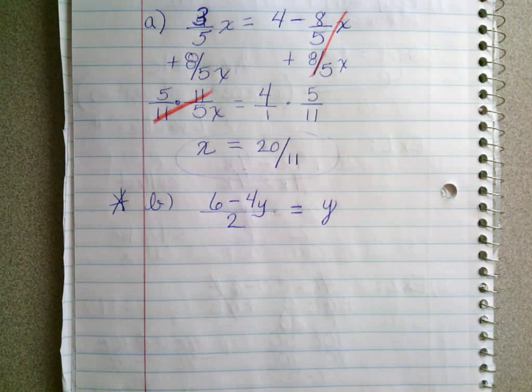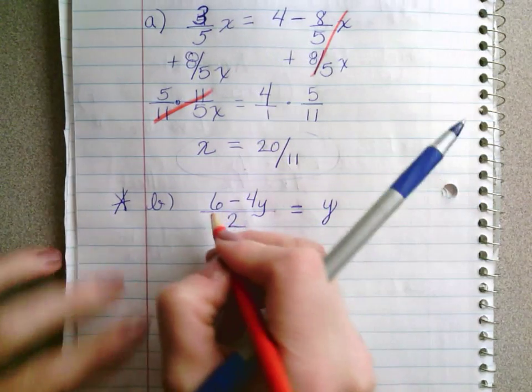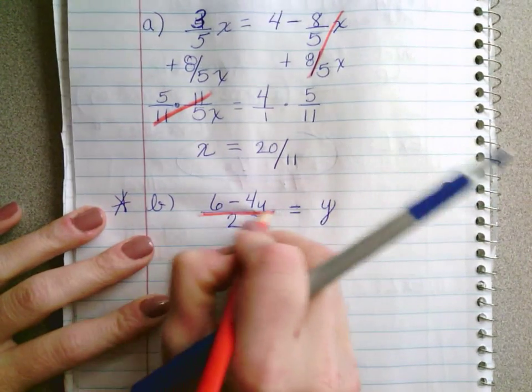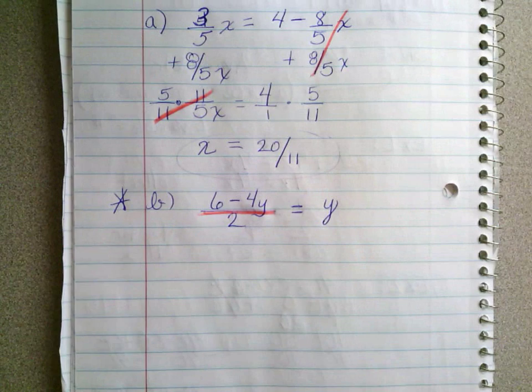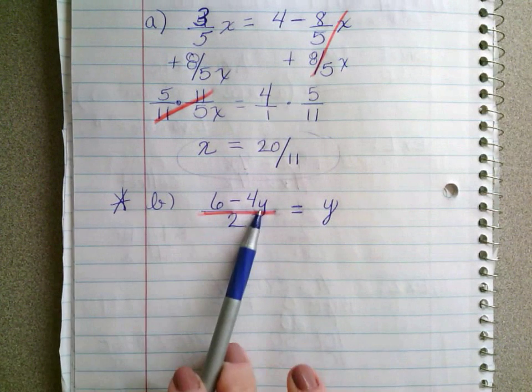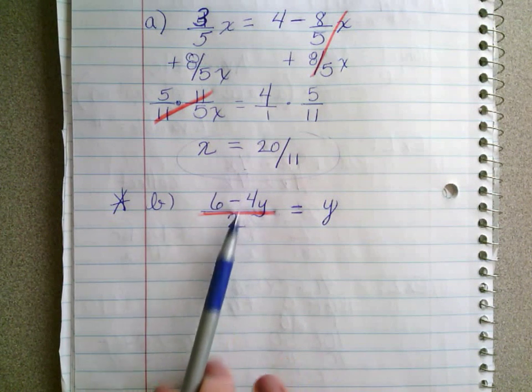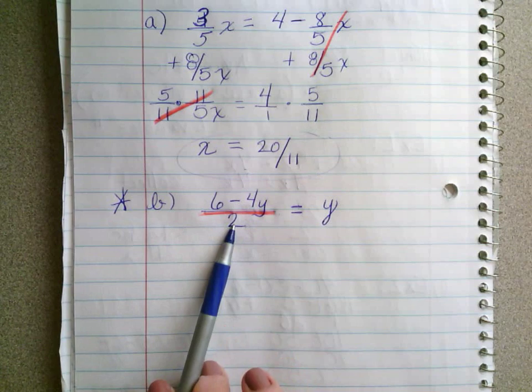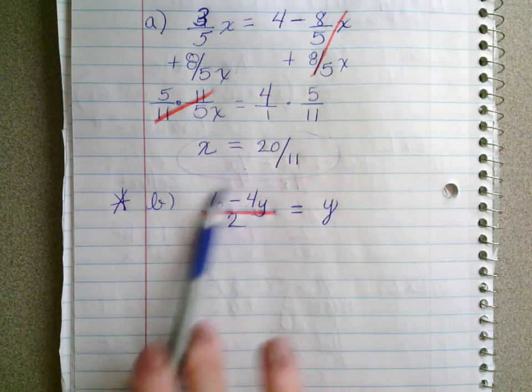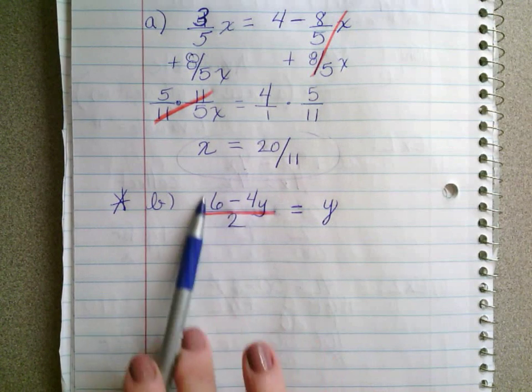So what you might not remember from your order of operations is you've got to deal with your grouping symbols first. Grouping symbols first. So this division bar is a grouping symbol, which means I need to deal with the division of 2 before I can deal with the difference of 6 and 4y.